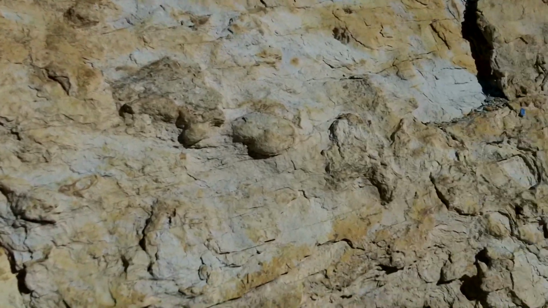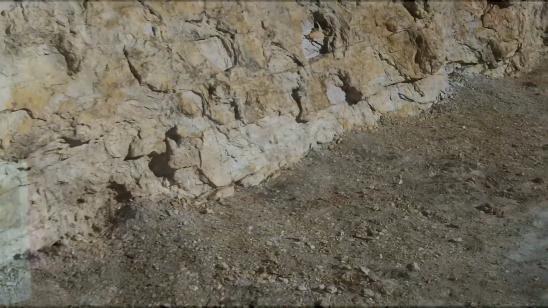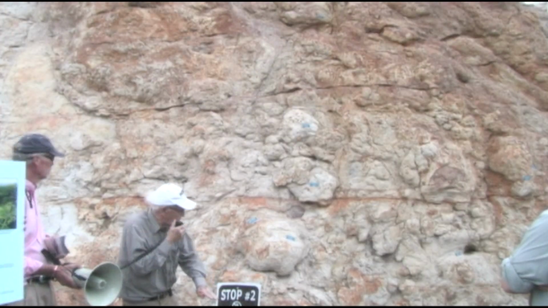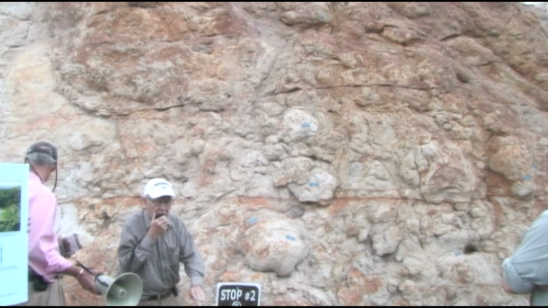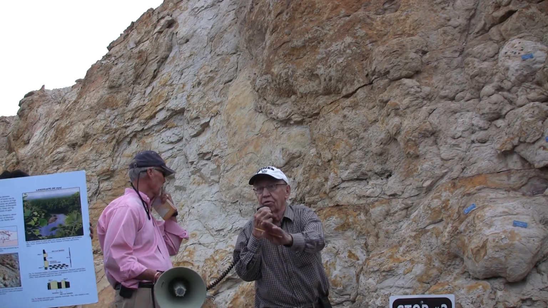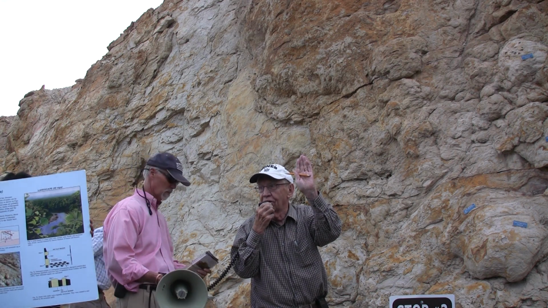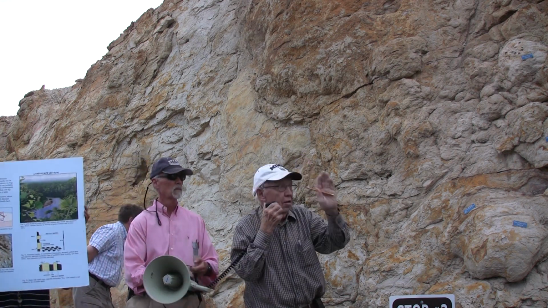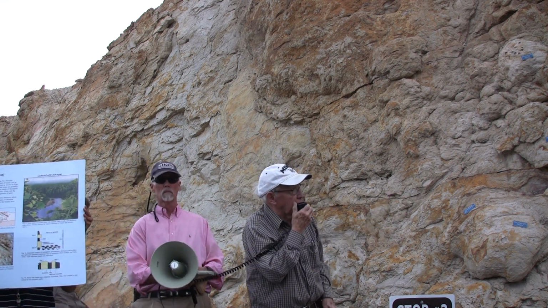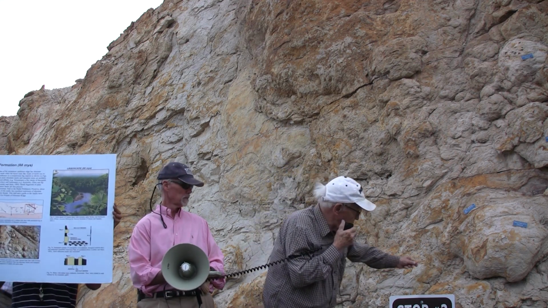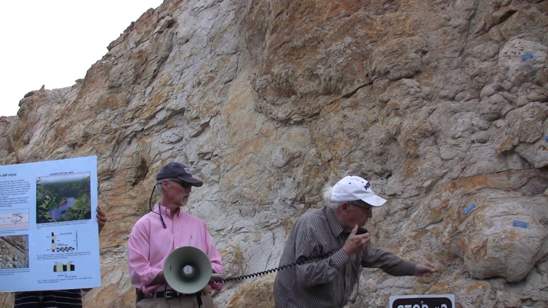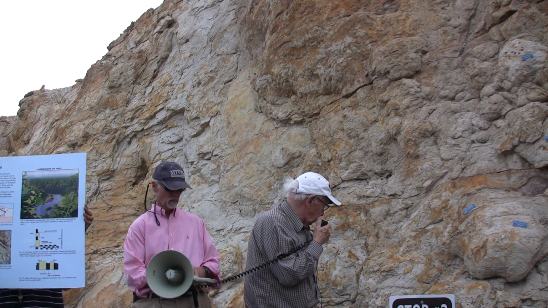And then as it got buried, it was lithified, that is, made into a hard sandstone, and then with the uplift of the range, you see the sandstone layer now vertical. This is the base of the sandstone layer, and you see some of the toes of the triceratops.